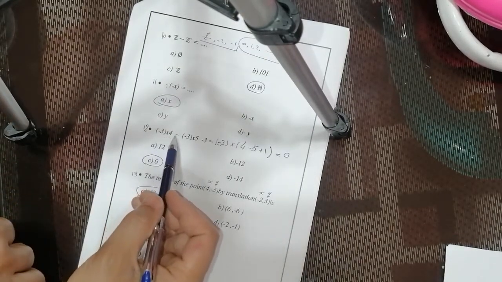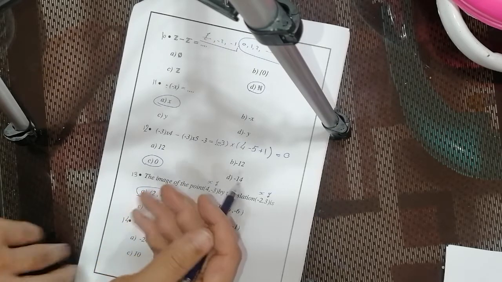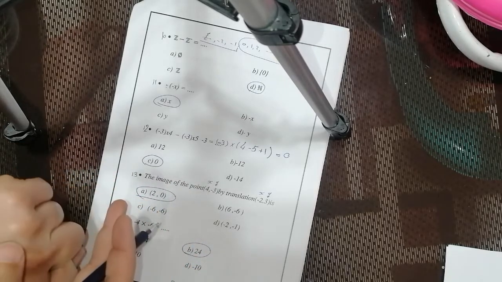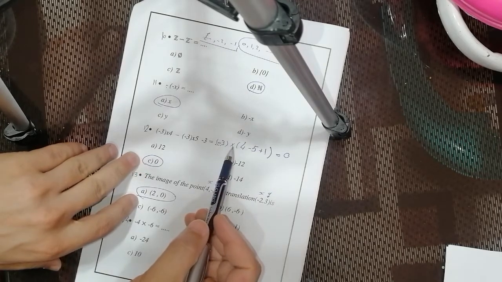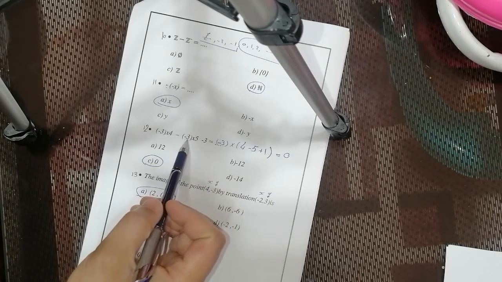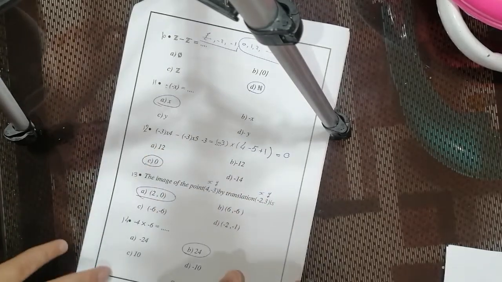Okay. We have here -3 times 4 minus -3 times 5 minus 3. You can use your calculator, and I prefer to use the calculator in the exam. We have here -3 times 4 minus 5 plus 1. It will be 0. Don't forget to write the brackets here in your calculator. Write this equation like it is in the calculator.